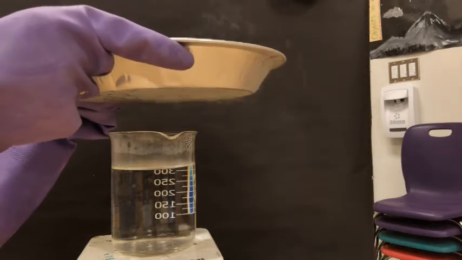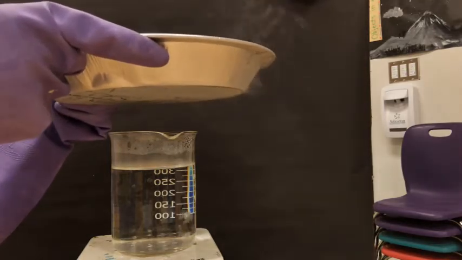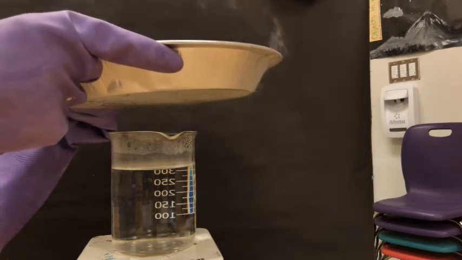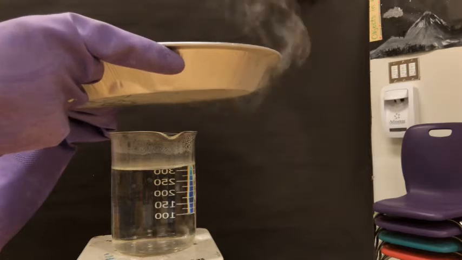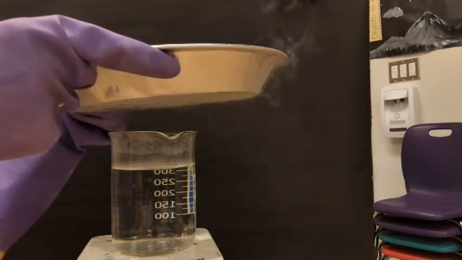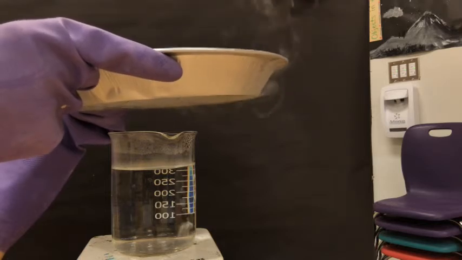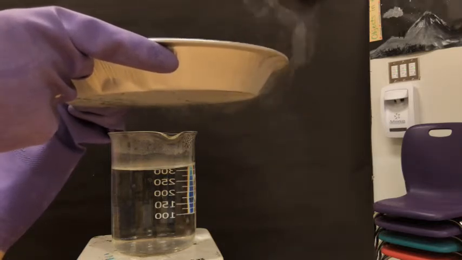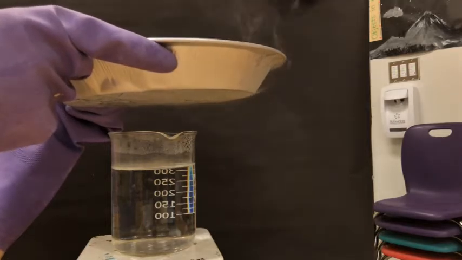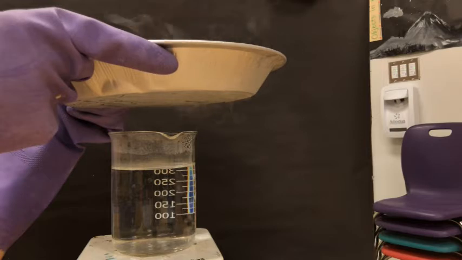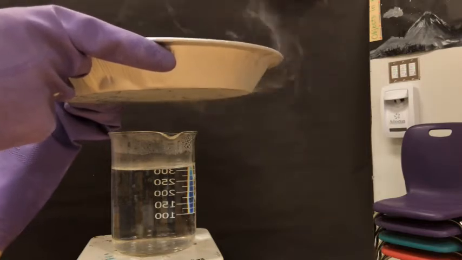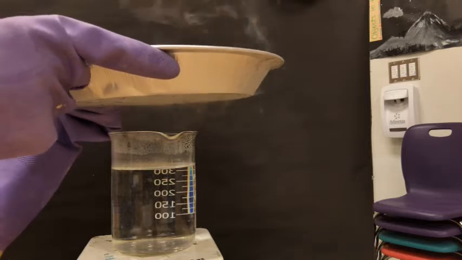So, as you can see, I have a glass beaker and it's filled with water. My beaker is sitting on top of a hot plate which is plugged in and providing heat to my water. This is going to bring my water to a boiling stage. I'm then going to hold my cold pie pan over my beaker.